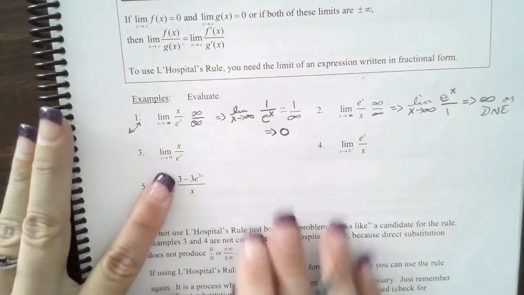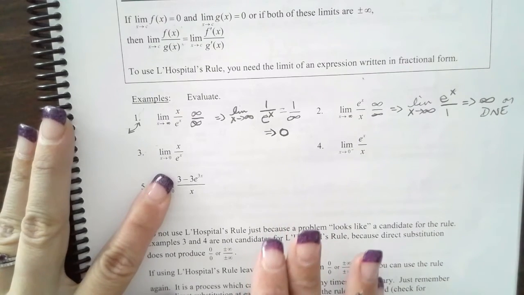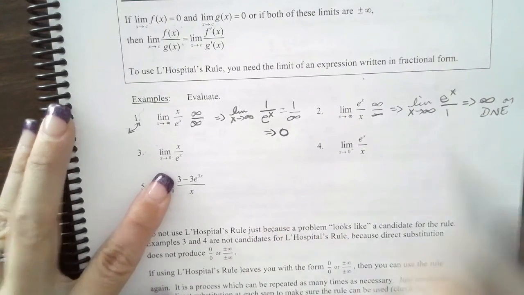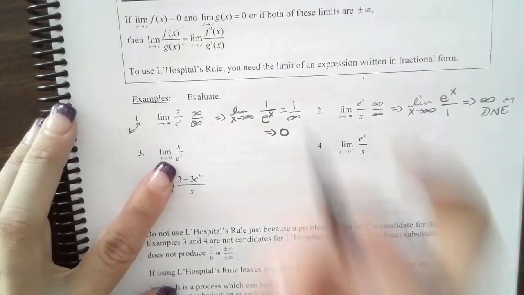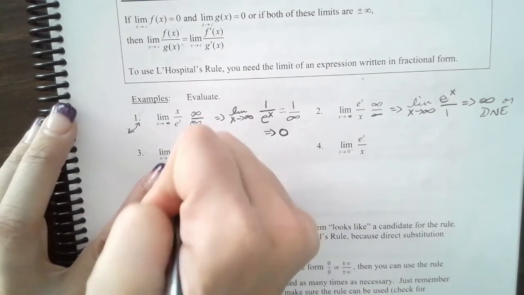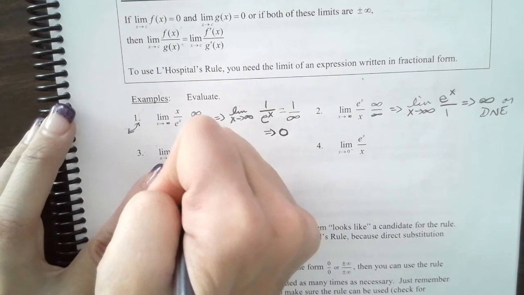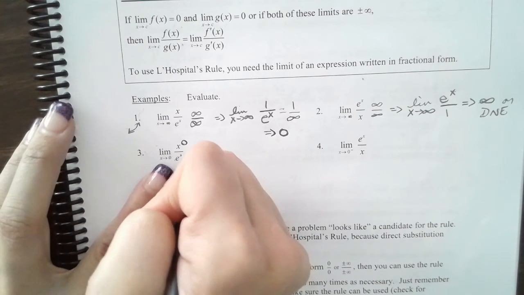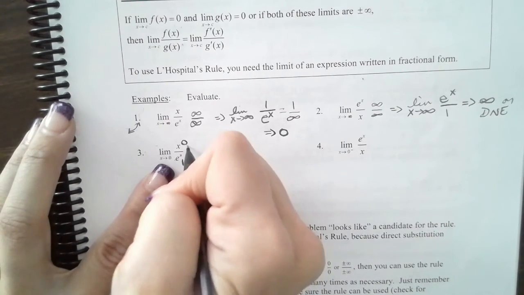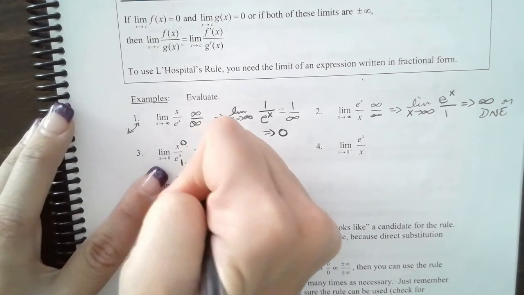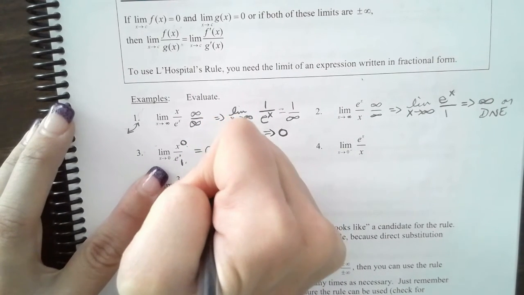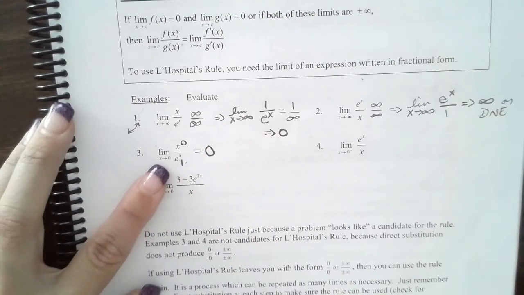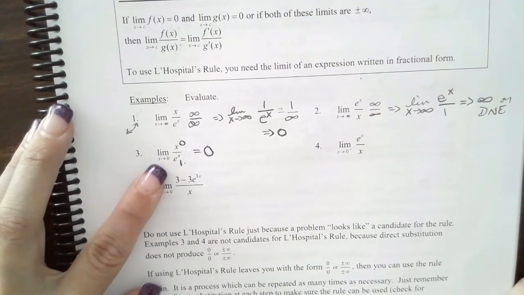Alright, remember the first thing we have to do is check that it's indeterminate. The way to do that is to plug in. So if we substitute in 0, we get 0 on top. e to the 0 is 1. Well, what is 0 over 1, guys? It is 0. So we don't even have to do L'Hopital's rule for that one.